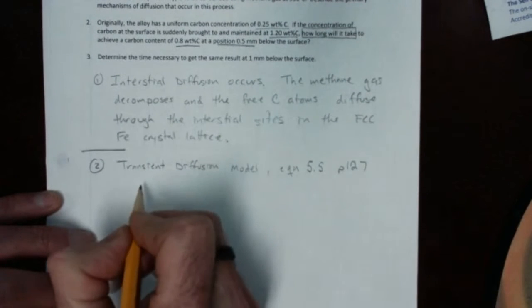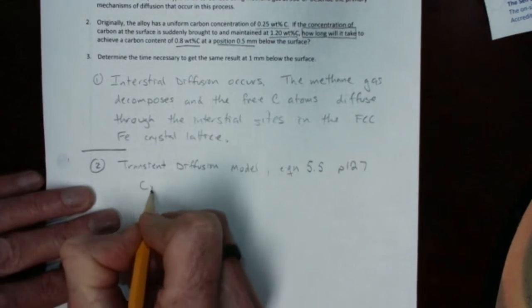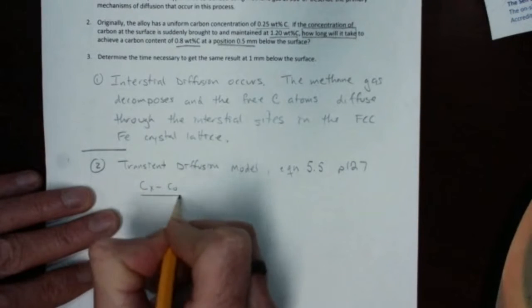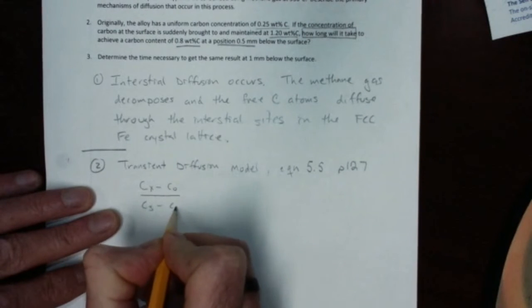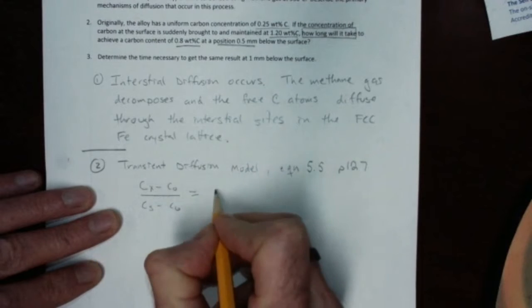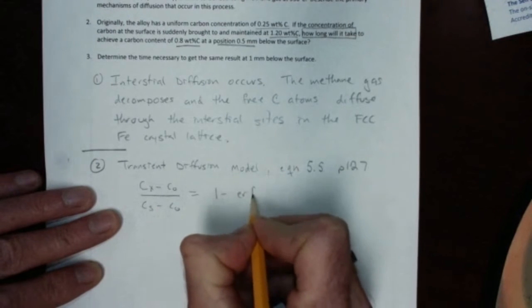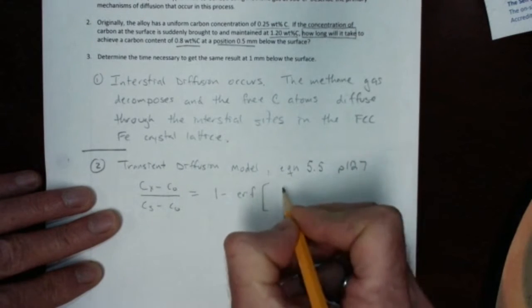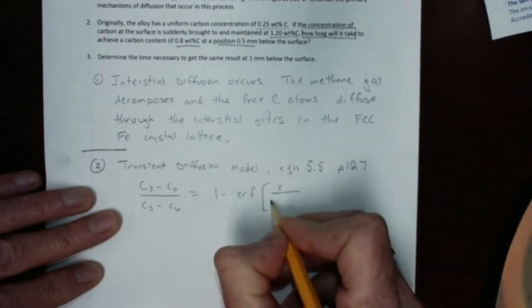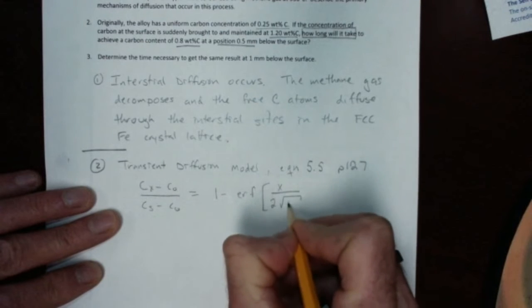I'll write down the model. It is (Cx minus C0) over (Cs minus C0) equals 1 minus the error function of the quantity x over 2 times the square root of Dt.